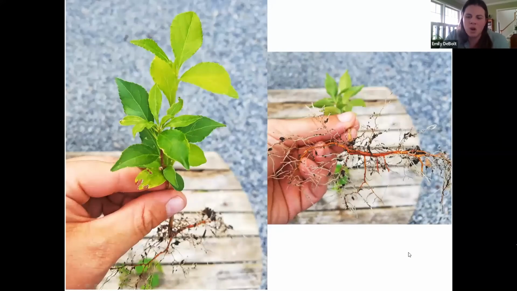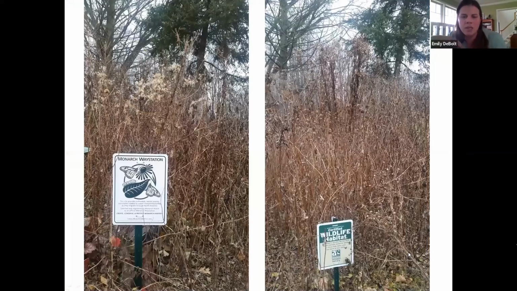But again, I was drawing in the birds with my native garden, and there were other places where there were invasives and they were bringing the seeds in. So even though you're not planting invasives, they're in the area. And so you do have to constantly be keeping them out of your natural areas.